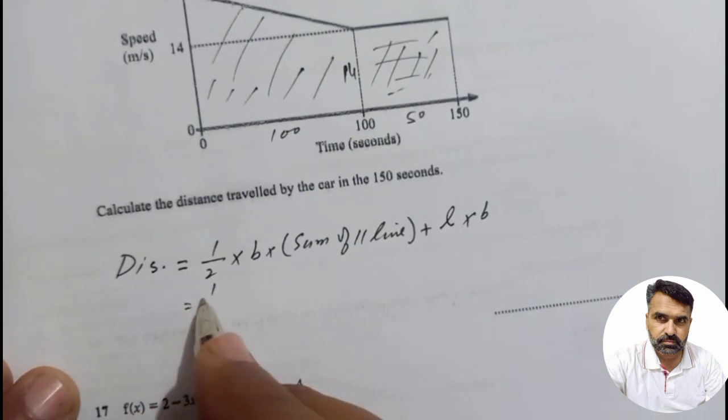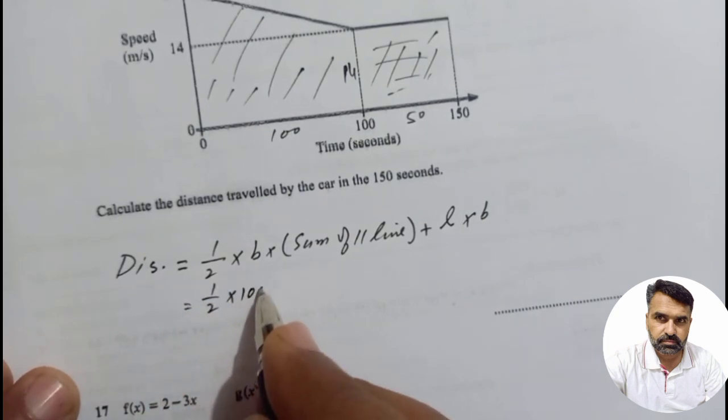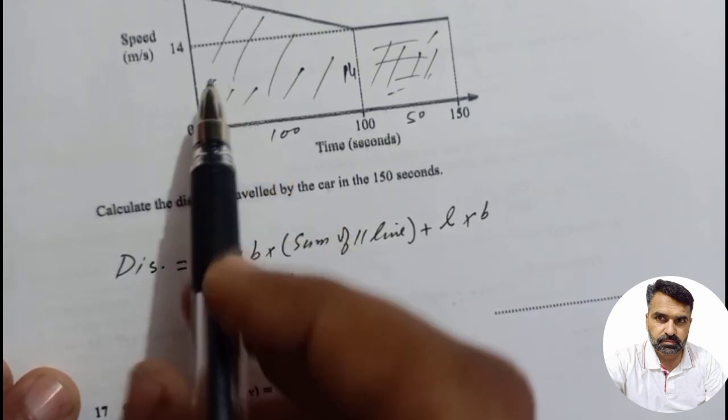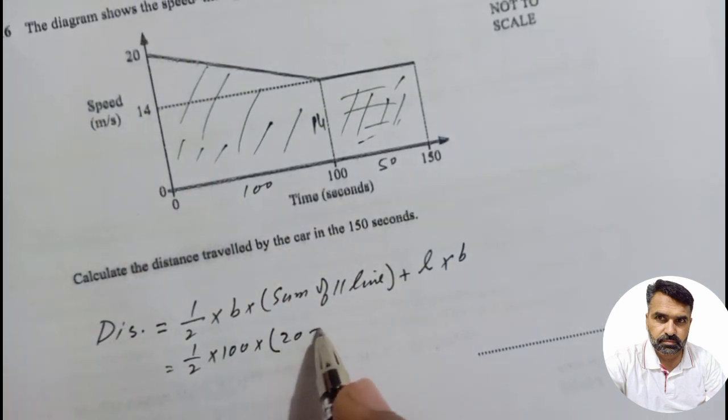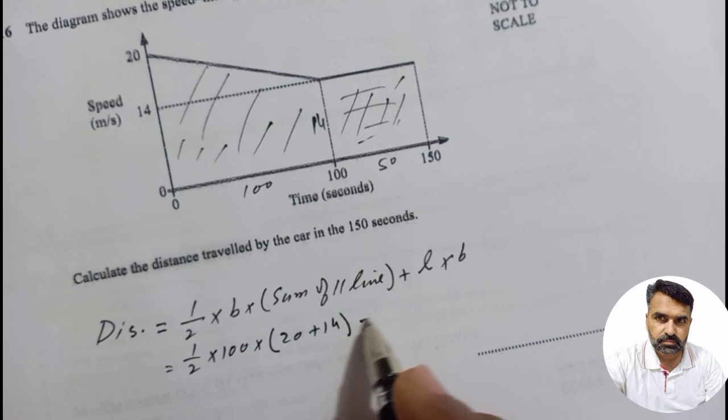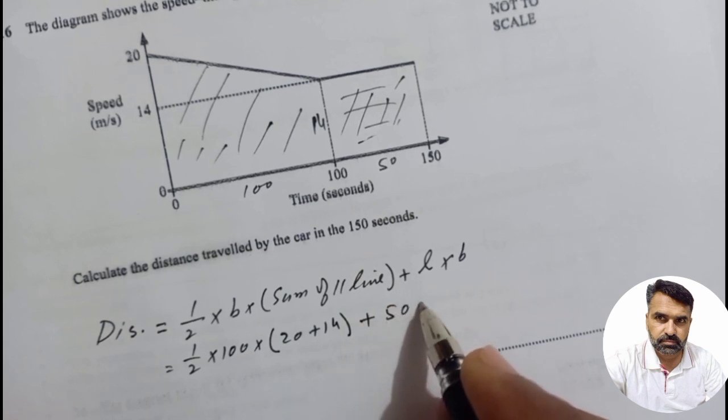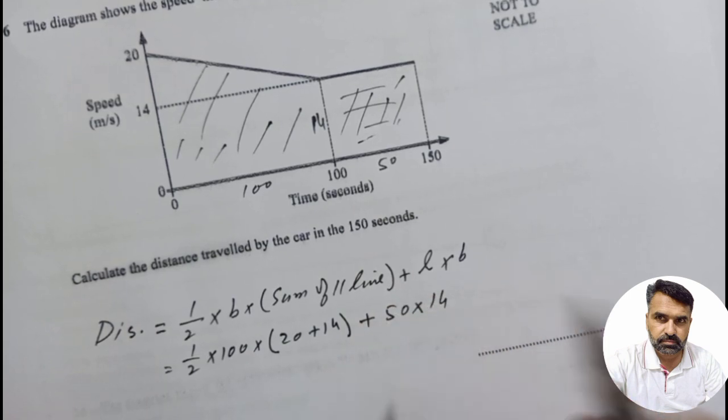So students, it will be 1 over 2 multiplied by 100 multiplied by the sum of the parallel lines, 20 plus 14, plus the length 50 and the breadth 14.